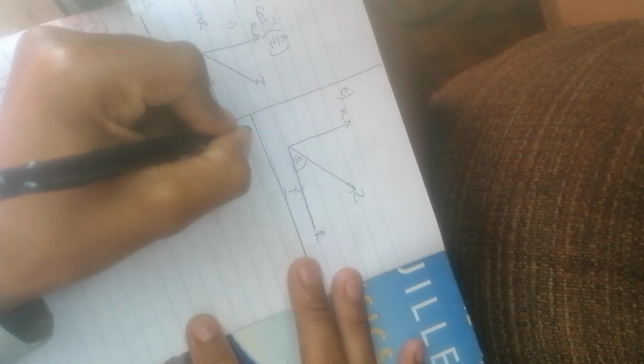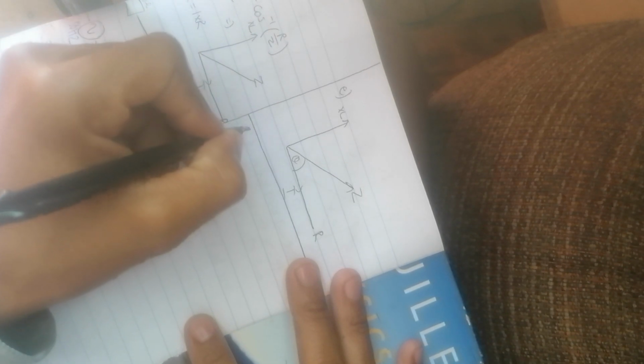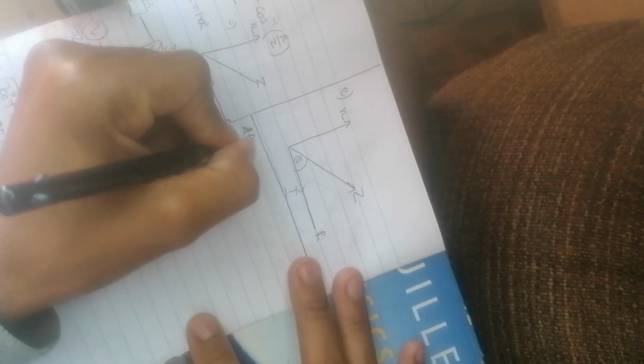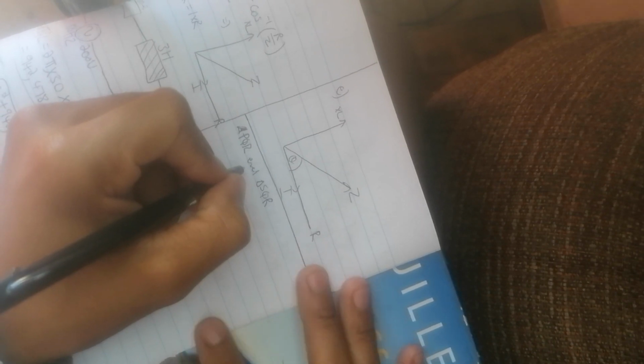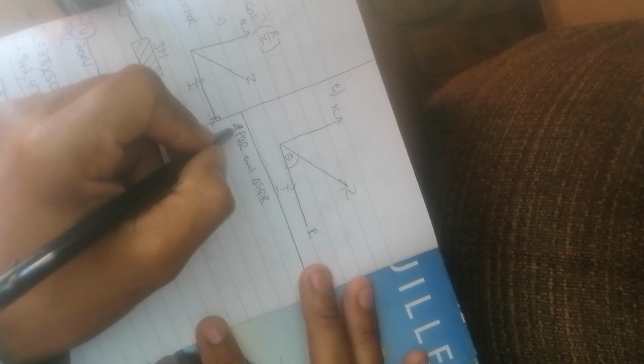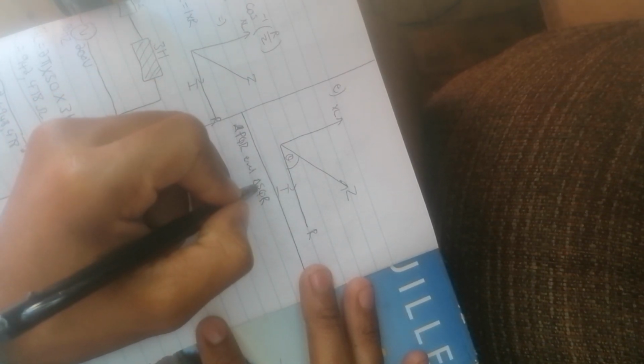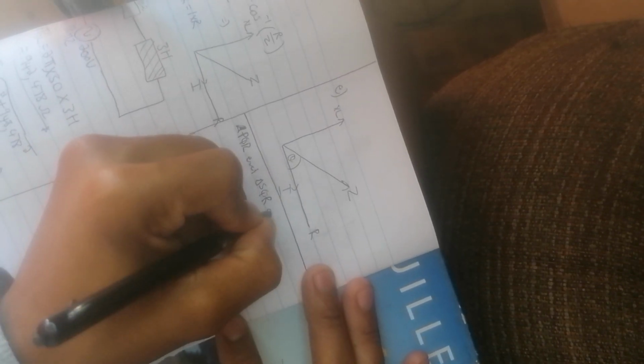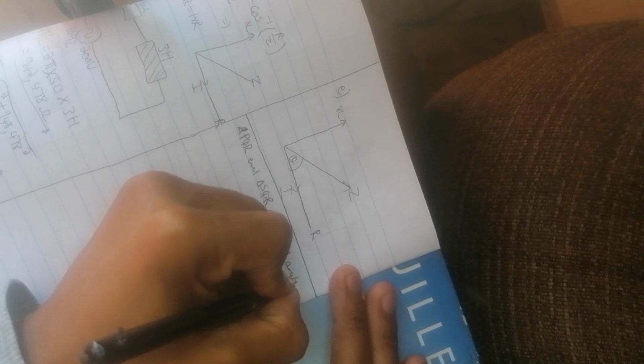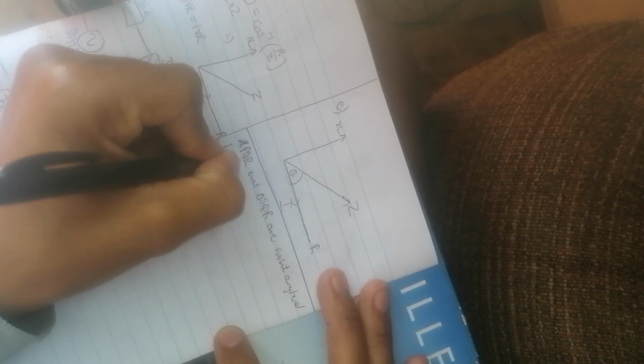They say in triangle PQR and triangle SQR, they are right angled triangles. This is what they say.